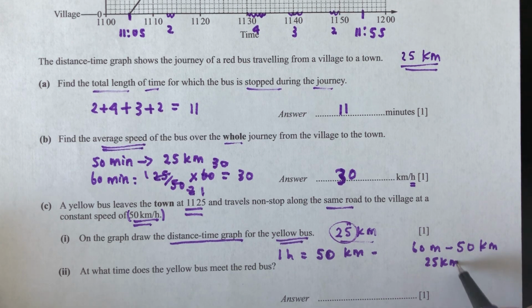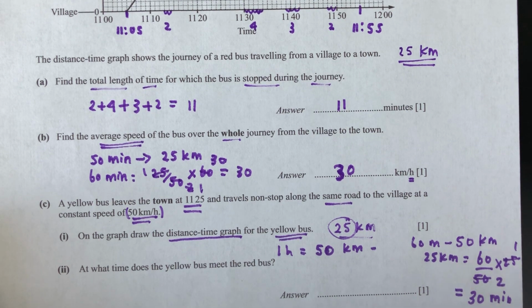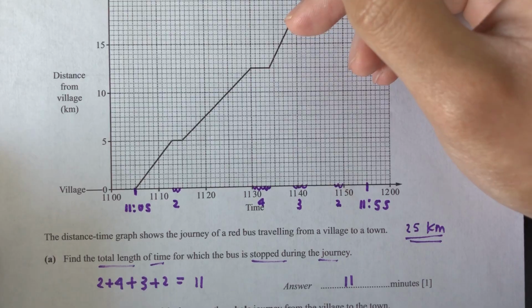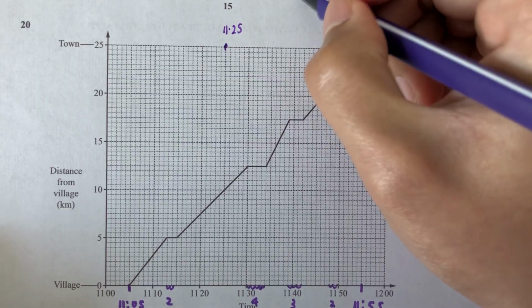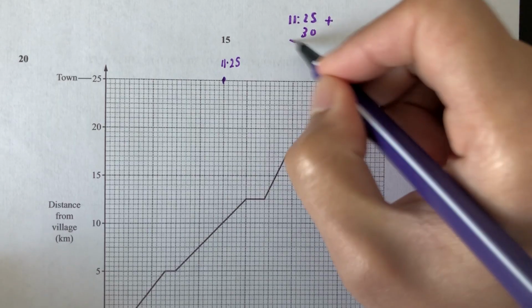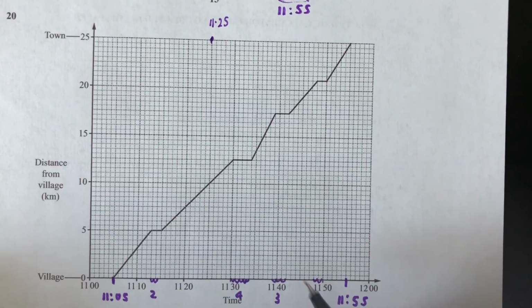So 25 km is 60 divided by 50 times 25, which equals 30 minutes. It will take the bus 30 minutes to travel from town to village. If I left town at 11:25, plus 30 minutes will give me 11:55.